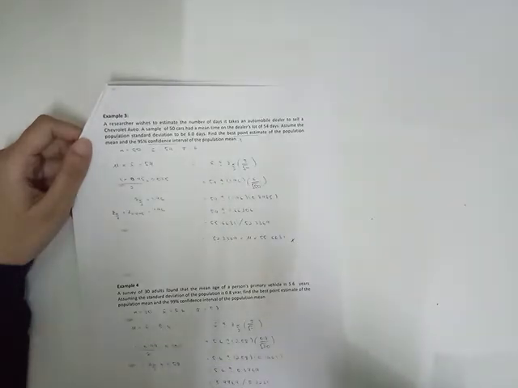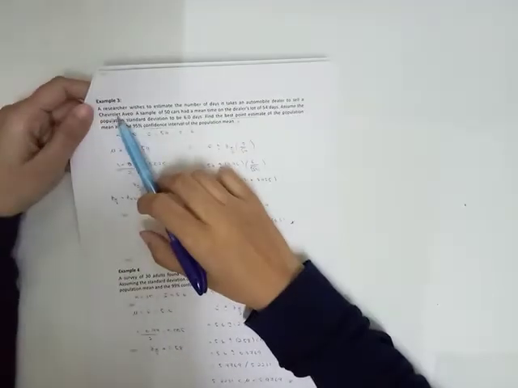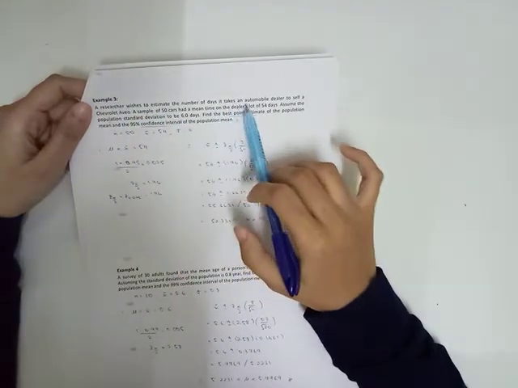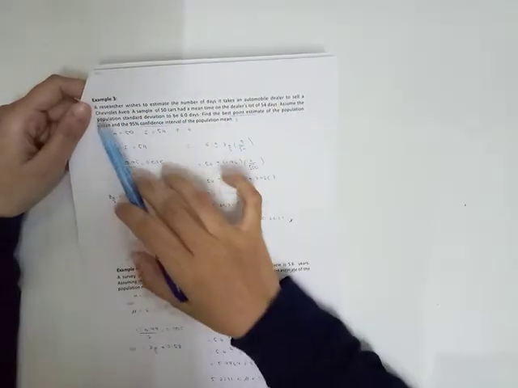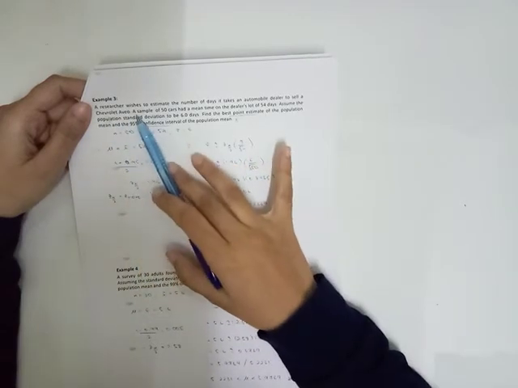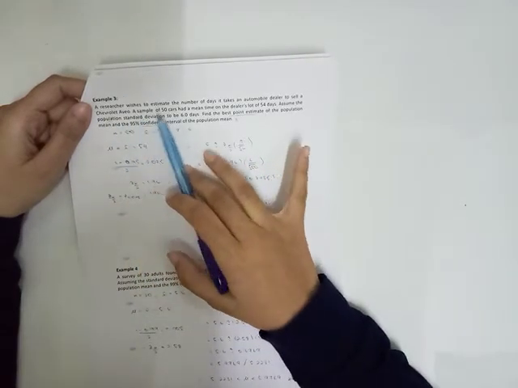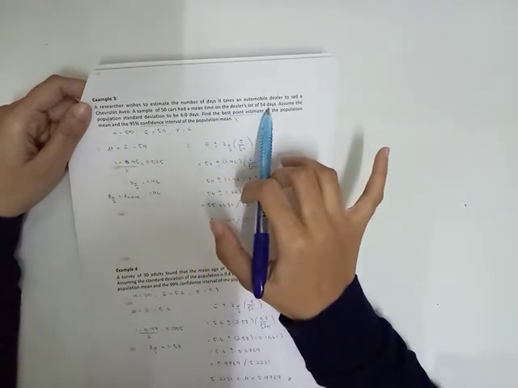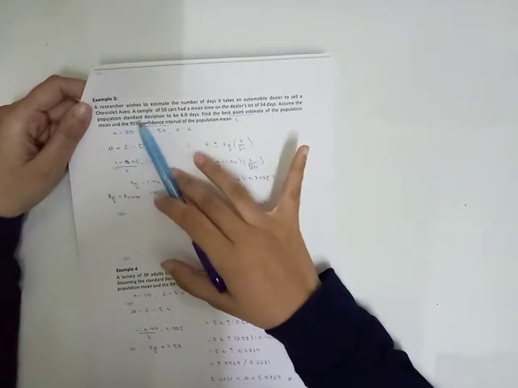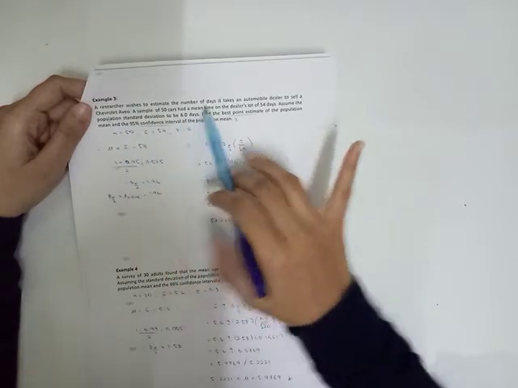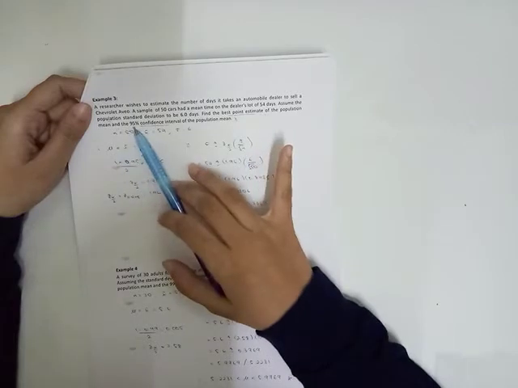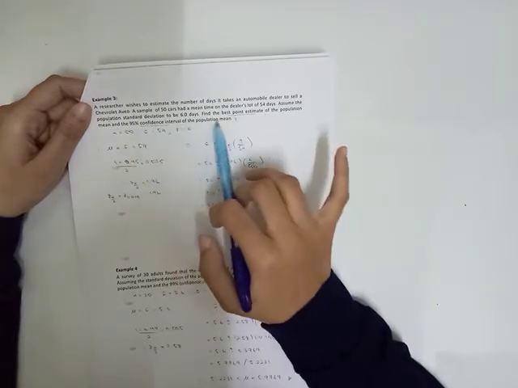Alright, look at example 3. A researcher wishes to estimate the number of days it takes an automobile dealer to sell a Chevrolet Aveo. A sample of 50 cars had a mean time on the dealer's lot of 54 days. Assume the population standard deviation to be 6 days. Find the best point estimate of the population mean and the 95% confidence interval of the population mean.